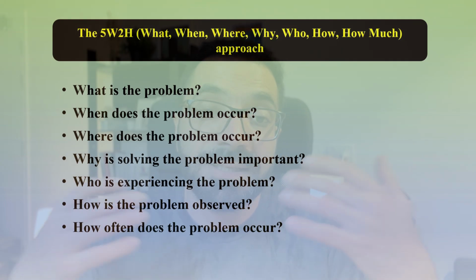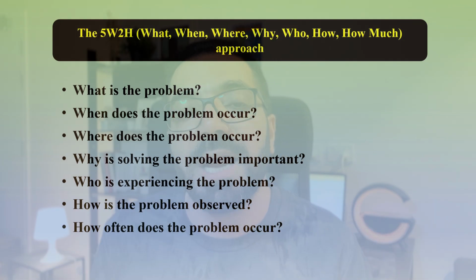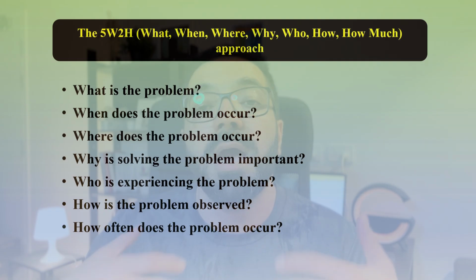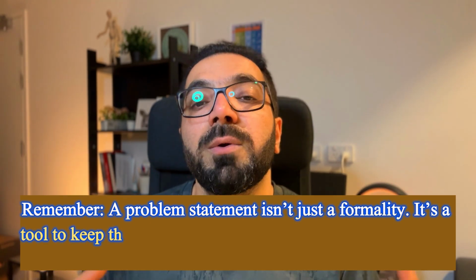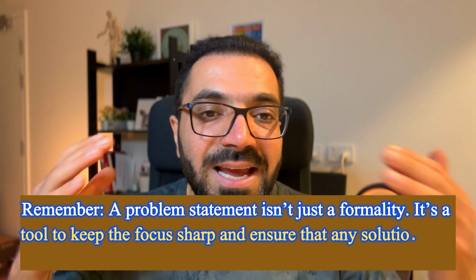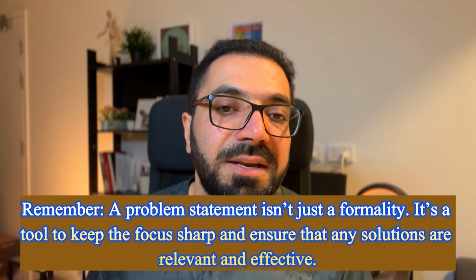So, answering these questions results in a clear, actionable problem statement that keeps everyone on the same page. It ensures your solutions are addressing the root cause rather than just treating the symptoms. So remember, a problem statement isn't just a formality. It's a tool to keep the focus sharp and ensure that any solutions are relevant and effective.